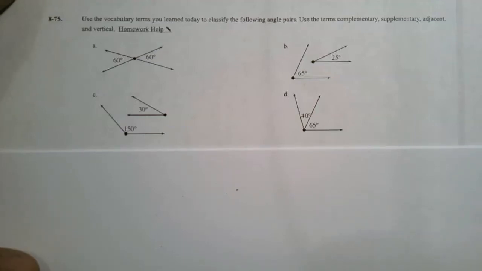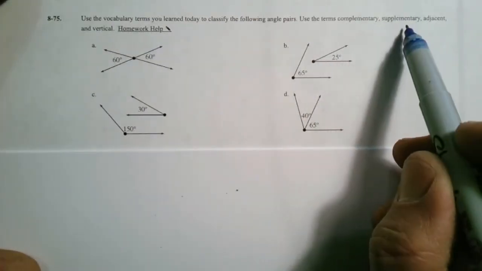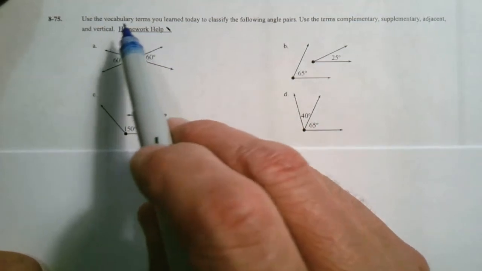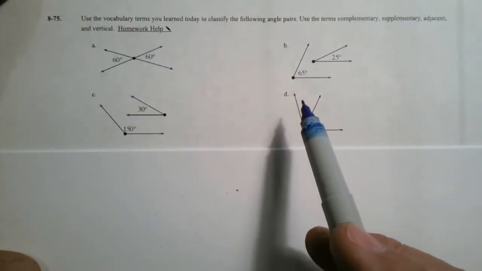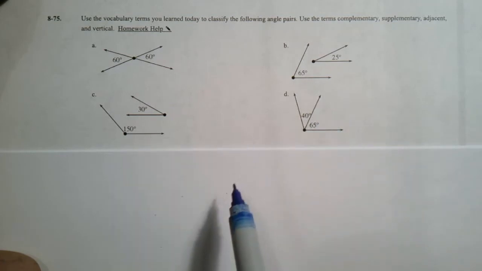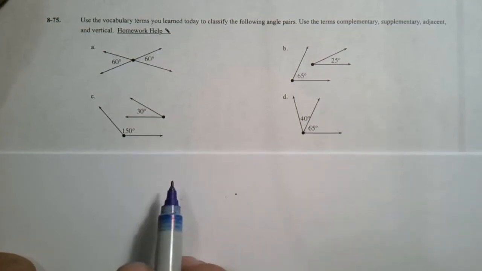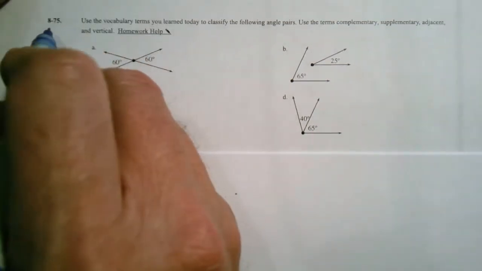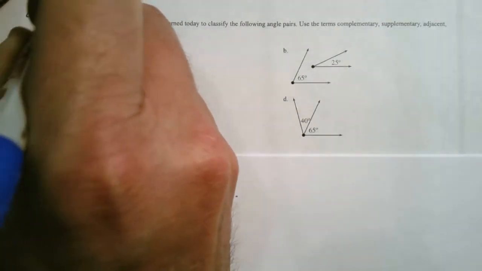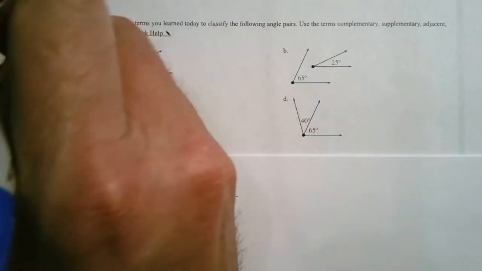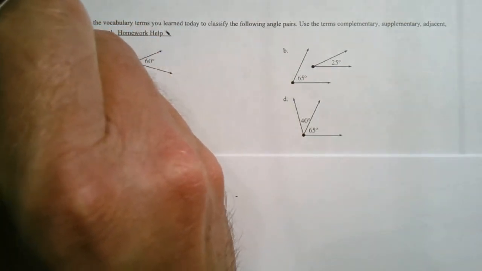We are looking at angle measurements and deciding which of these are complementary, supplementary, adjacent, or vertical, and using that information to help us find these values and do the math there. So 75, we're going to use this problem. This is CPM Course 2, and this is section 8.3.2.